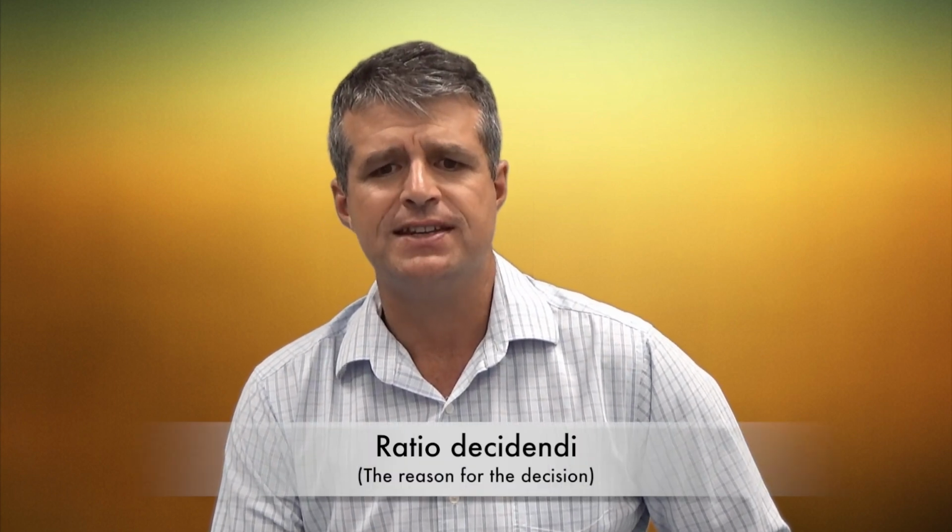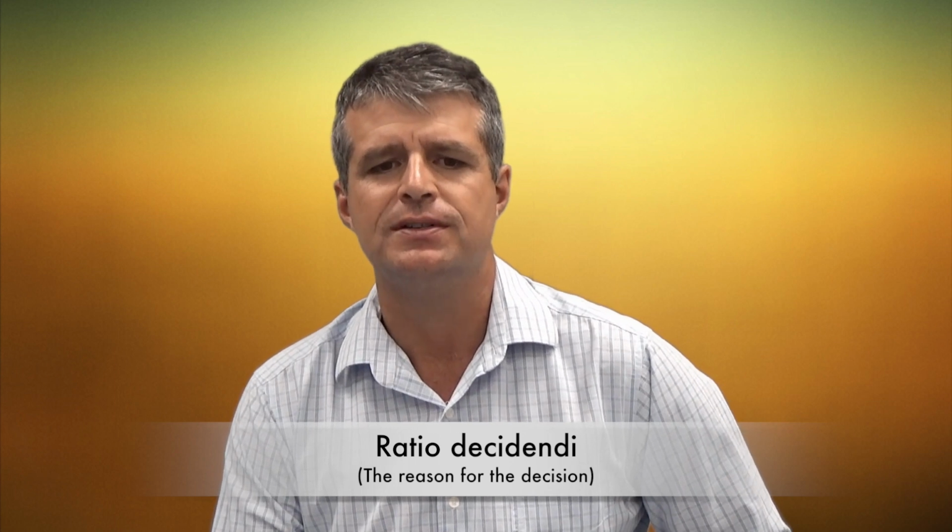Before we look at that nitty-gritty though, I want to introduce you to 2 Latin terms, ratio decidendi and obiter dictum. The ratio decidendi, or rationale for the decision, is the actual basis for the court decision. In a decision of 40 or 50 pages length, the ratio decidendi, which is often just called the ratio, might be just a sentence or a paragraph. It's the absolute heart, the fundamental basis of the reasoning before the court.